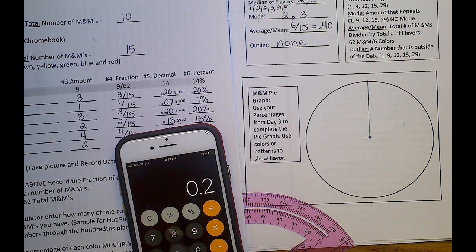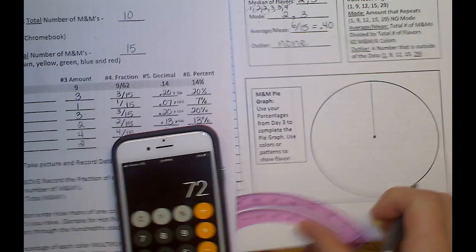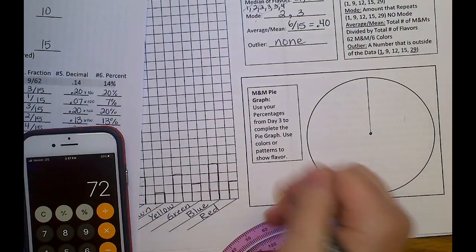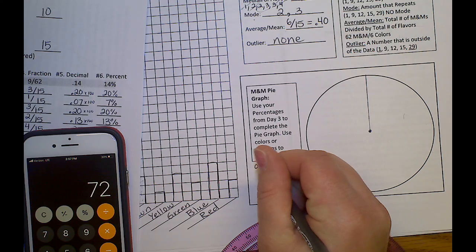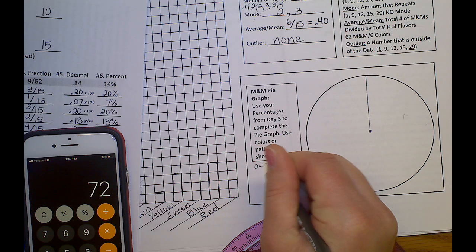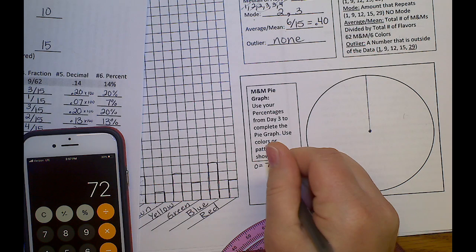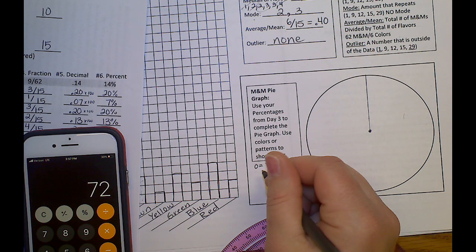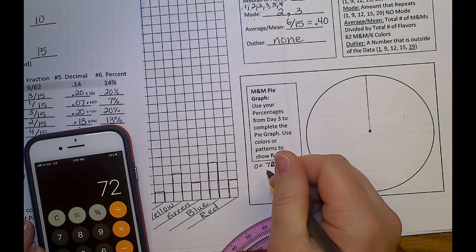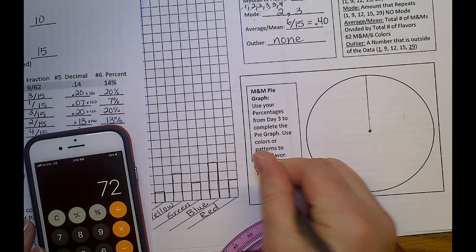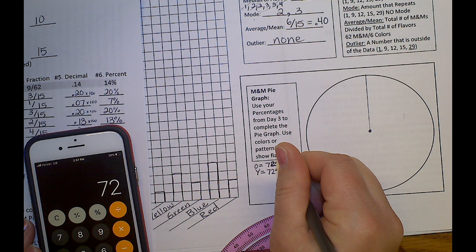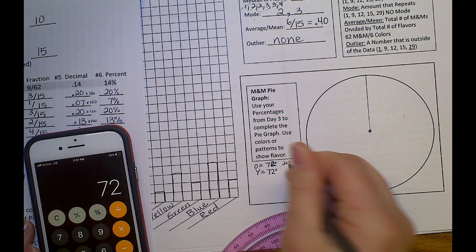Or you can put 0.20, it doesn't matter. 72 degrees. So this first one I have is going to be 72 degrees. So actually, I'm going to just make a look quick. Orange equals 72 degrees. That means that my yellow is also 72 degrees because it's 20%. So that's for 20%.